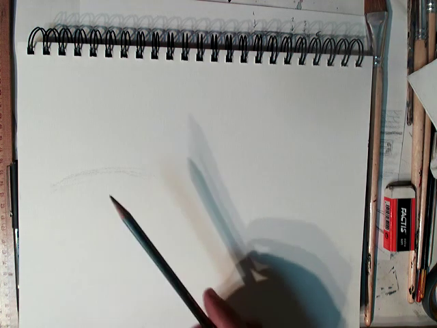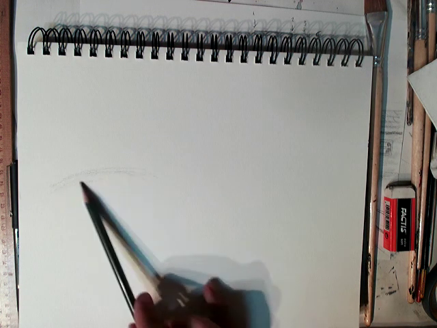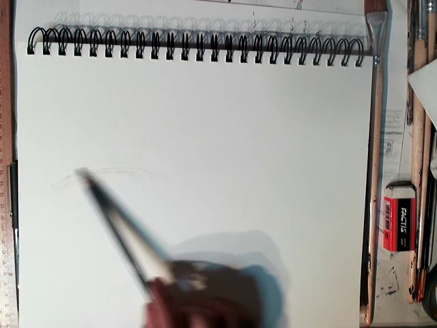Let me actually move this over so I can see it too. Let's move it here. There we go. Now I can see if you can see my marks. Okay, so it's really light. See, like we talked about, I'm using the side of my pencil here.